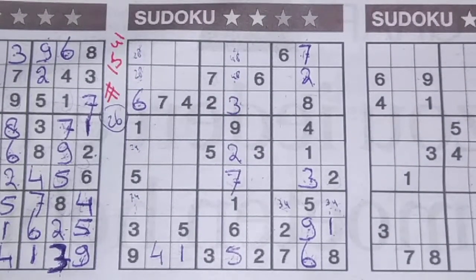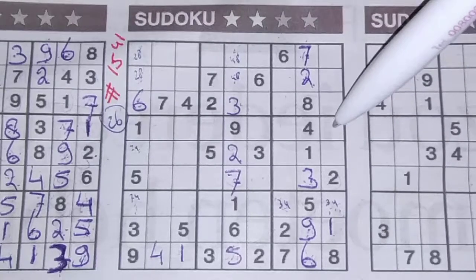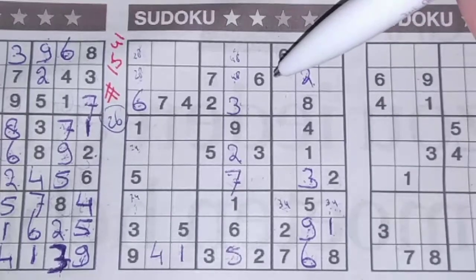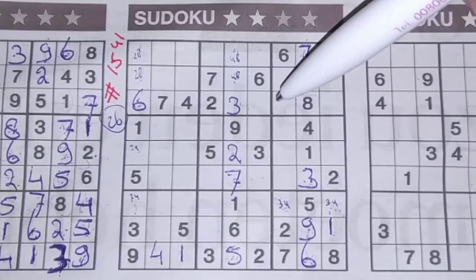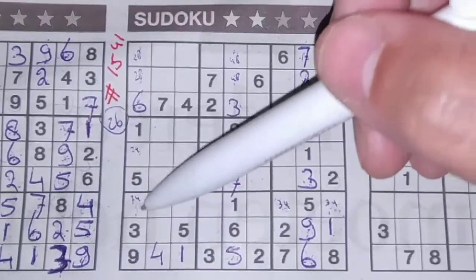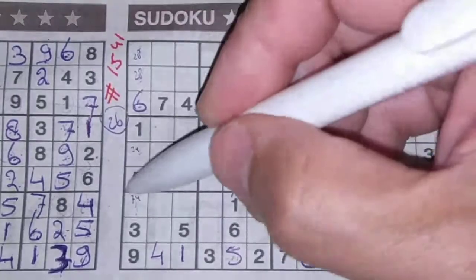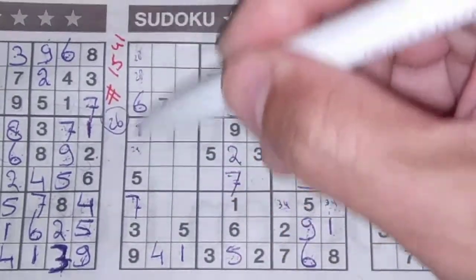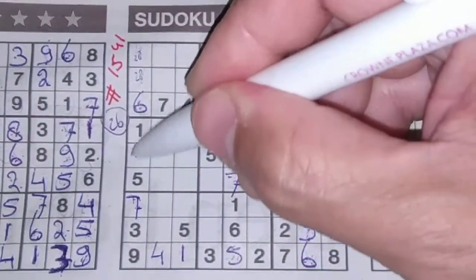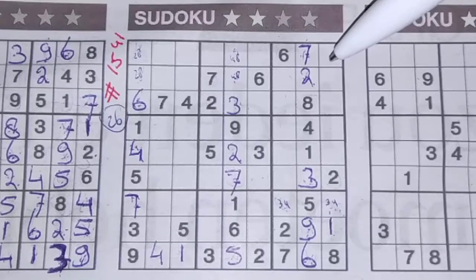Then how about we have a 4 here in this big square. So this box cannot be a 4 anymore. Otherwise we have double 4. So this should be a 7. And in this first column this should be a 4. Alright. So we have a pair.